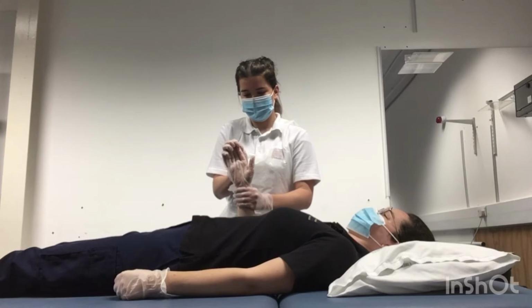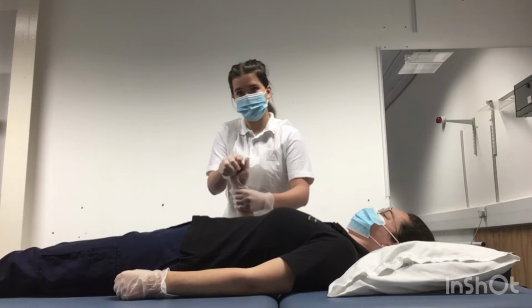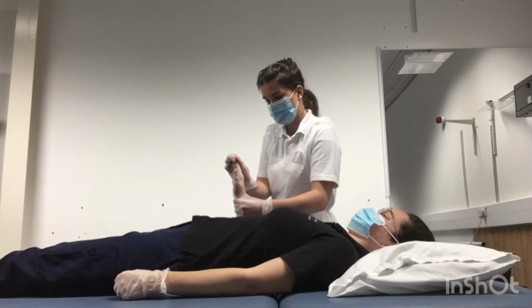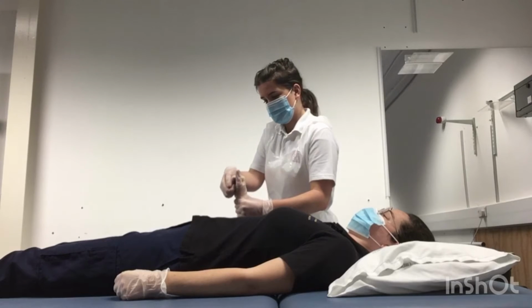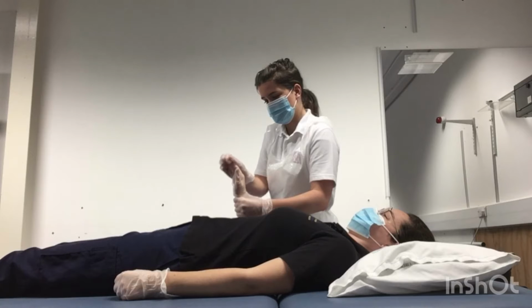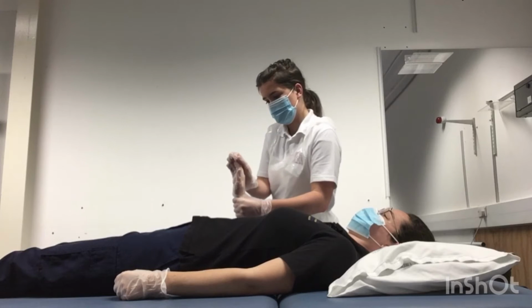Make sure that their elbow is bent around 90 degrees, just so that they're most comfortable in that position as well. In this video I'm going to be doing all the movements 15 times to give you time to be able to do it alongside me if you're going to copy me in this video. This is just showing that same opening and closing of the hand from a different angle.